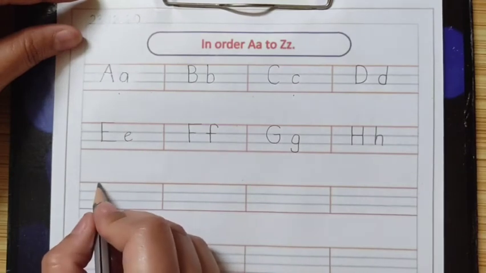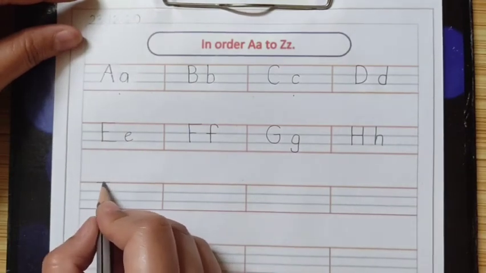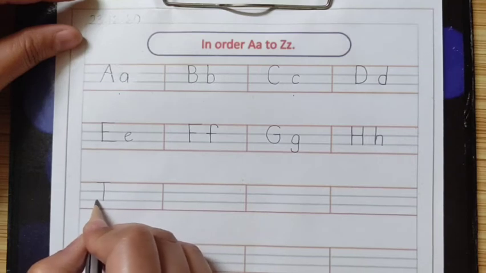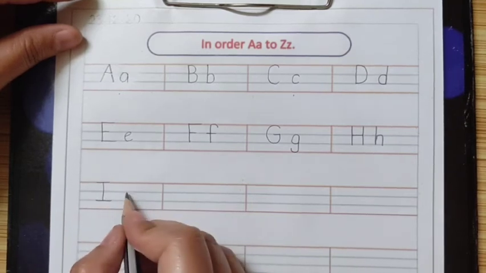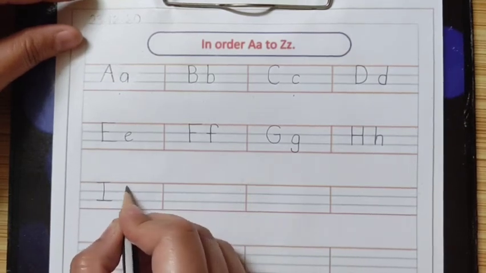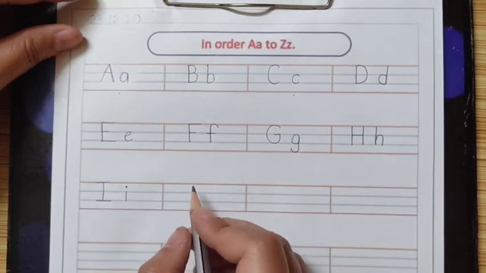For capital I, make a sleeping line. From here, make a standing line and again make a sleeping line. For small i, make a standing line, put a dot. Now we'll write alphabet J.